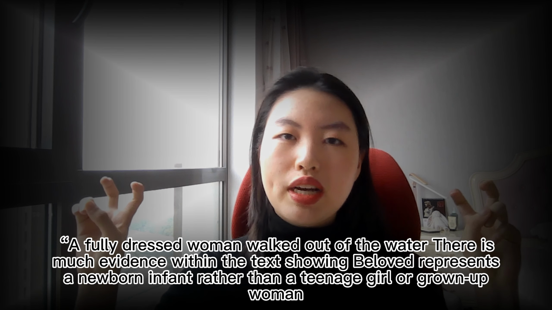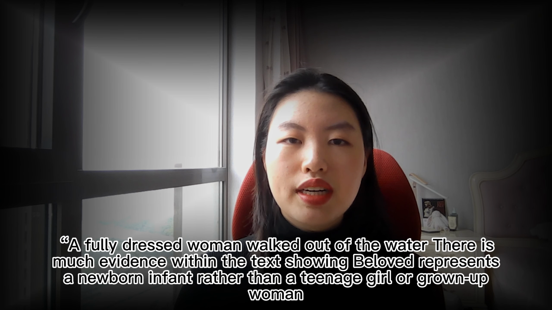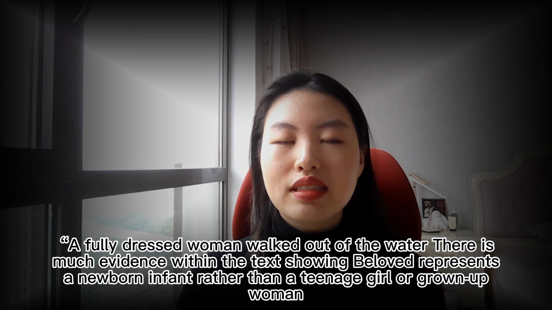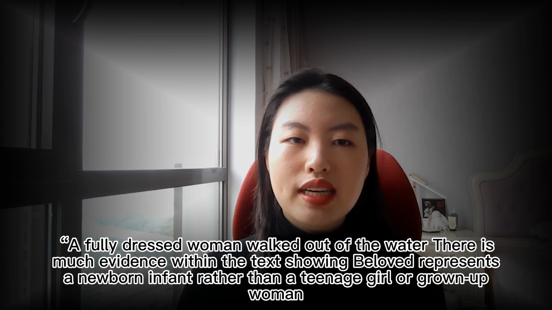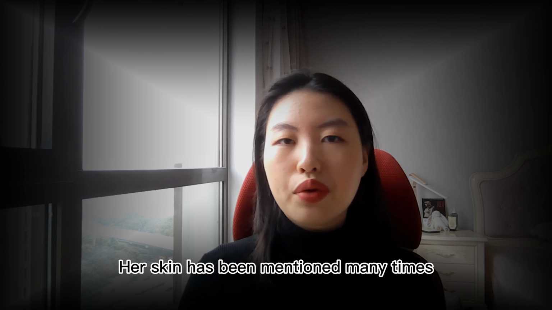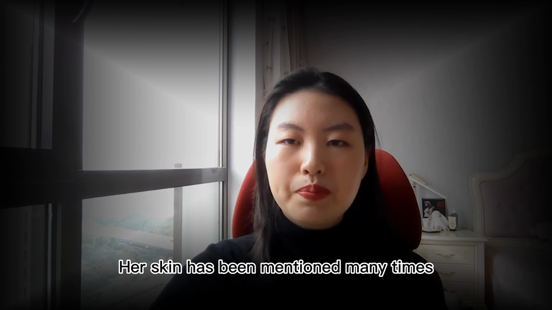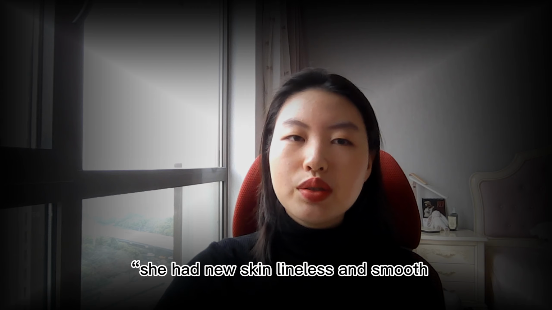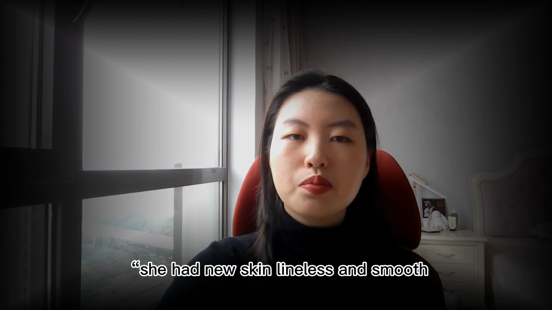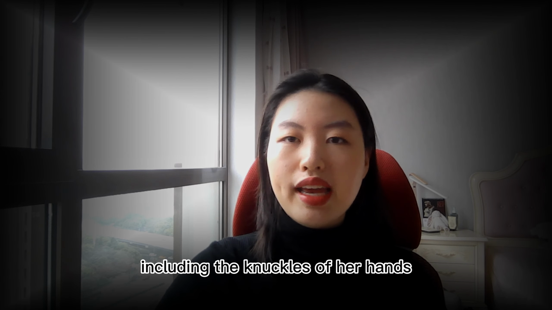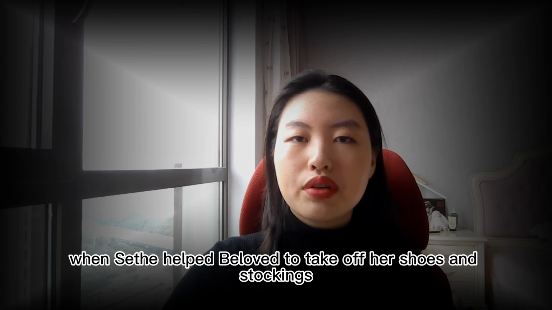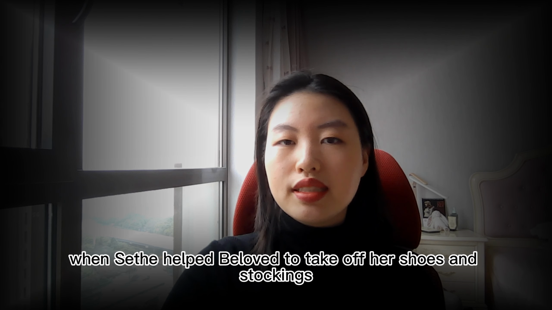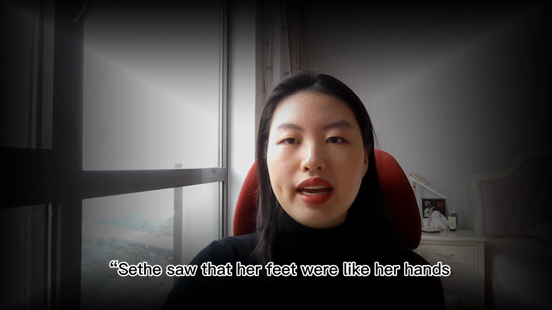A fully dressed woman walked out of the water, and there is much evidence within the text showing Beloved represents a newborn infant rather than a teenage girl or a grown woman. Her skin is mentioned many times. For example, she had new skin, light and smooth, including the knuckles of her hands. And later, when Sethe helped her take off her stockings and shoes, Sethe found that her feet were like hands, soft and new.